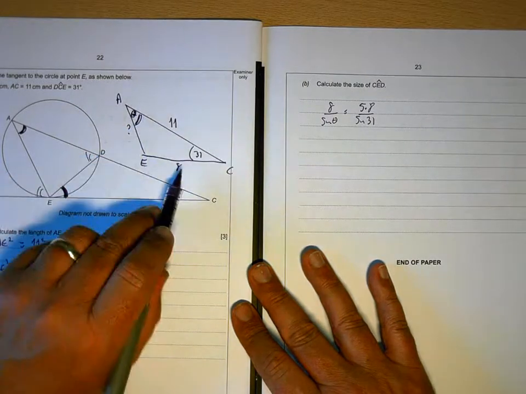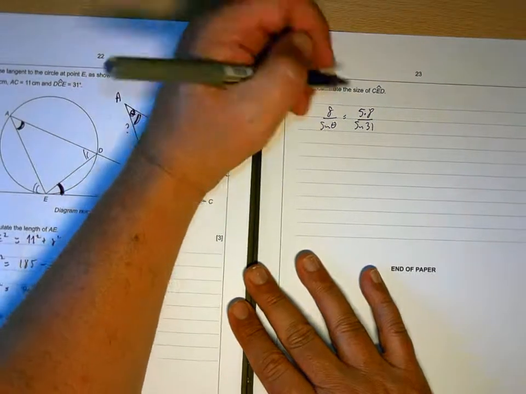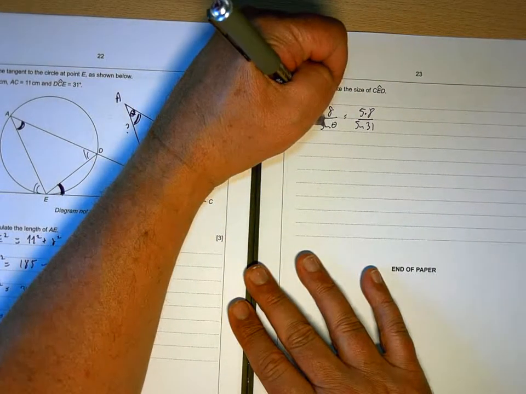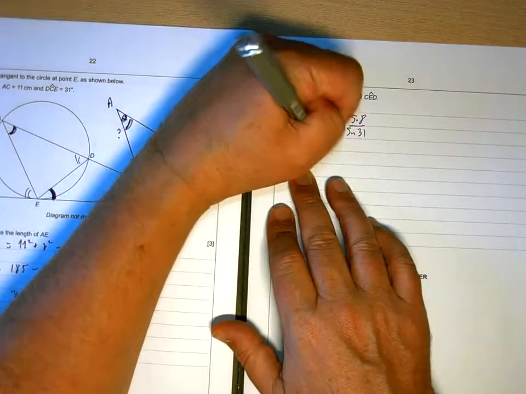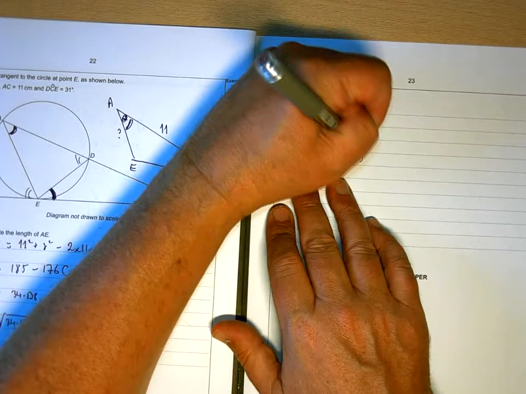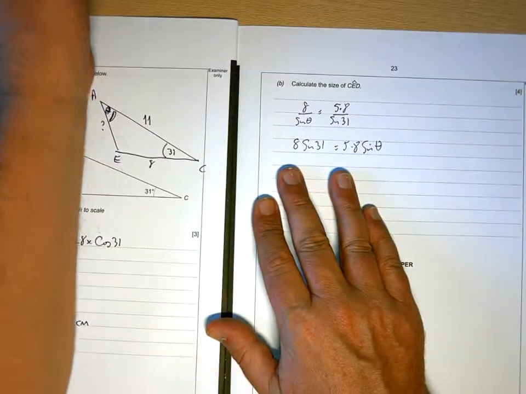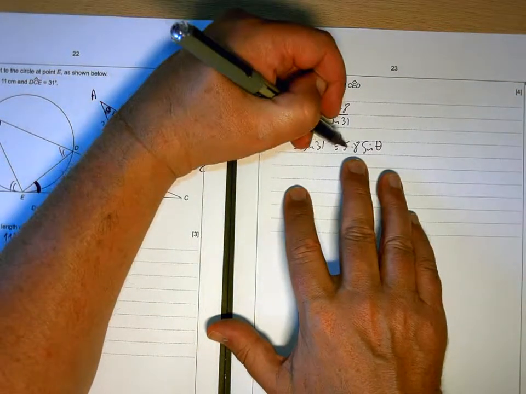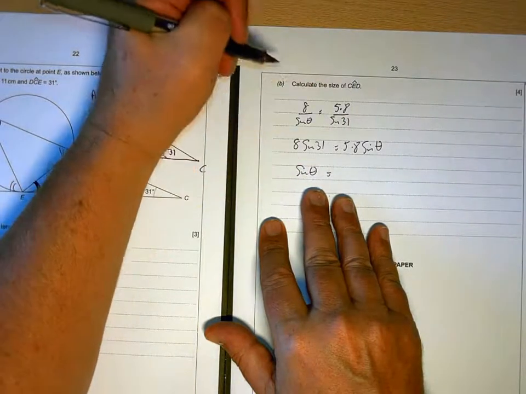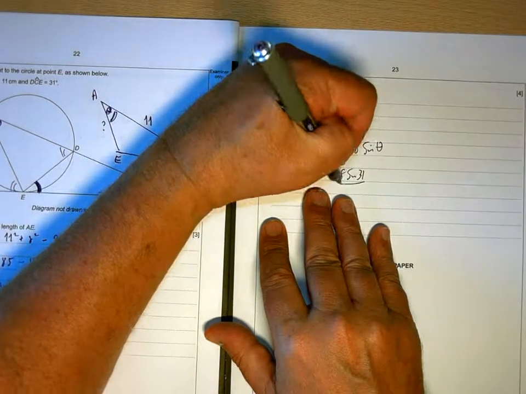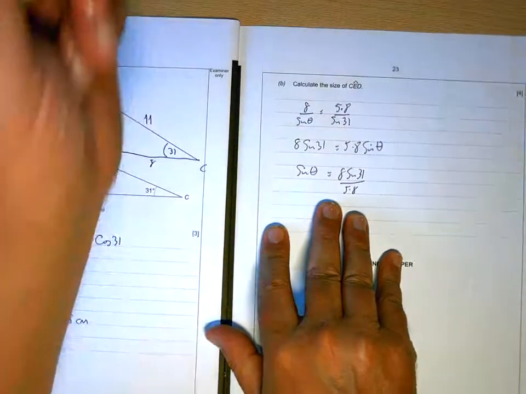So that over that was that over that. Bit of rearranging here. I can bring the sine 31 up, I can bring the sine theta up that way, and so I get 8 sine 31 equals 5.8 sine theta. To get the sine theta on its own, I'm going to divide by 5.8. So sine theta equals 8 sine 31 divided by 5.8.